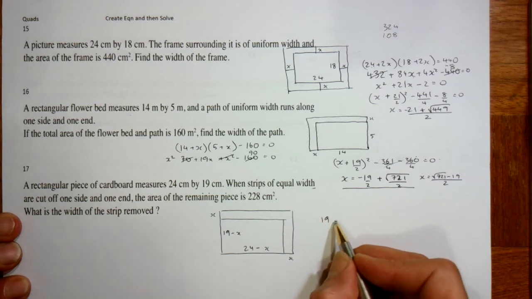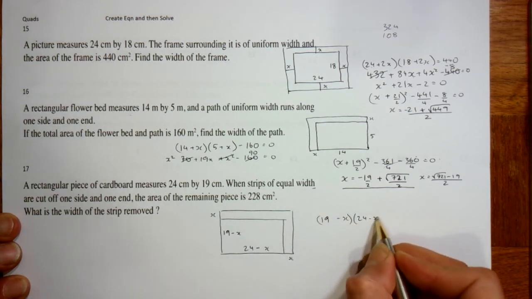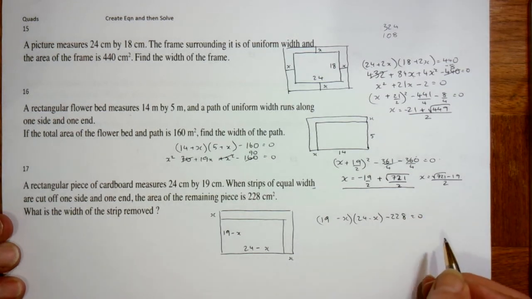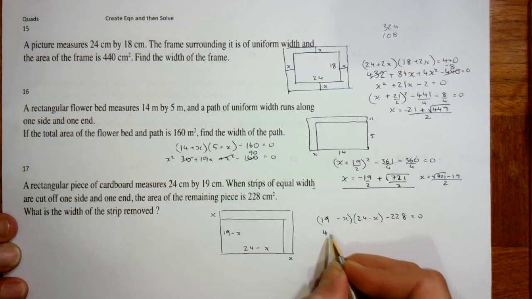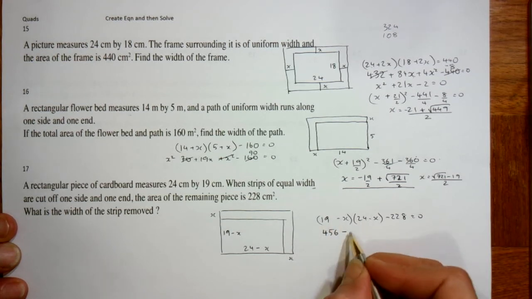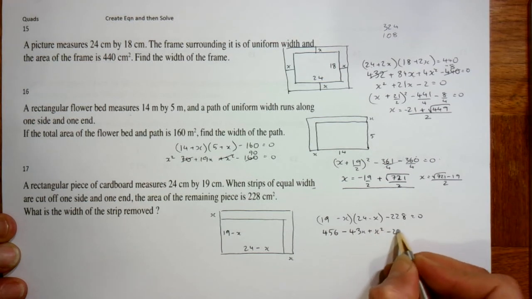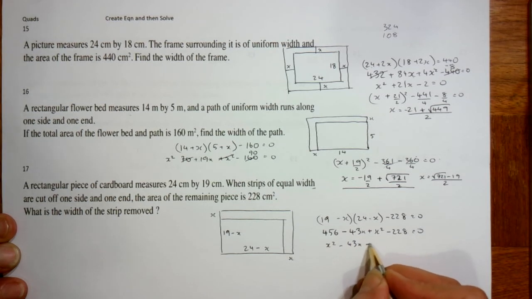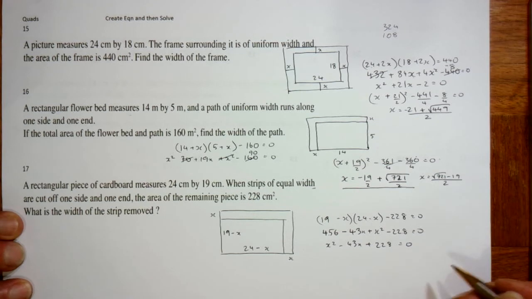So 19 minus x times 24 minus x, take away 228 is equal to 0. 20 24s is 480, 24 less than that is 456. Take away 43 x's, plus an x squared, take away the 228. Rearranging this: x squared, take away 43x, add 456, take away 228, that's 228, equal to 0. And factorising.